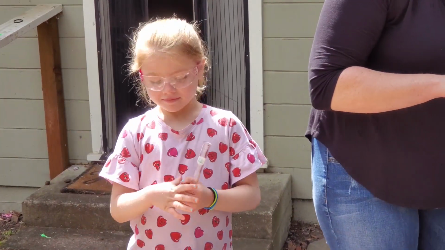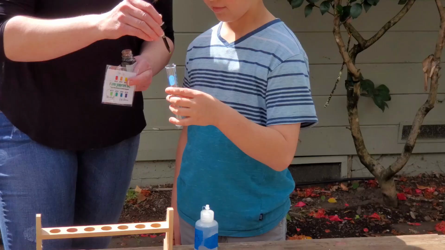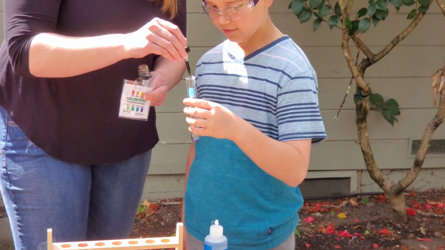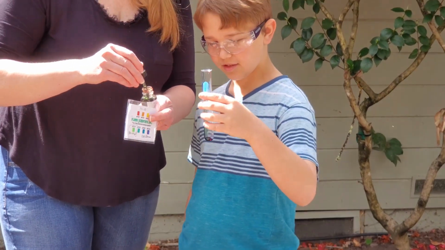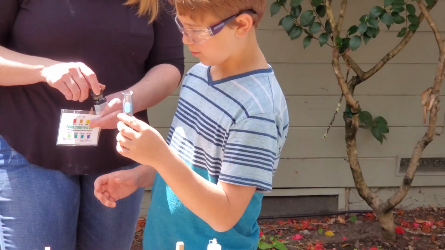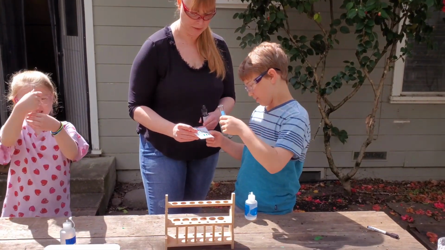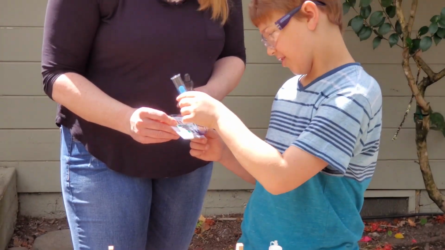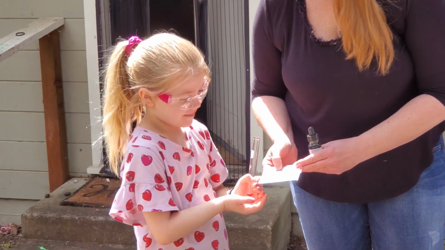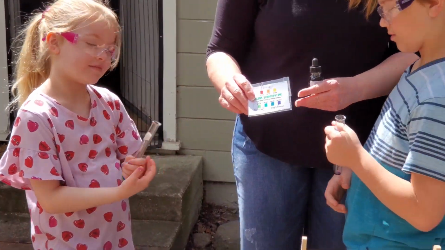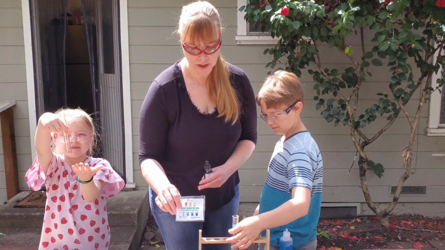Now, let's do Troy's. He's got the ammonia household cleaner, Windex. Purple. Hold on. And what color is his? Put it in the light. Purple. So is that an acid, neutral, or base? This one. A base with pH of 10. Joel, yours was red. That's like a pH of 4. Okay, so what do you think, guys? Is that chemical or physical change?